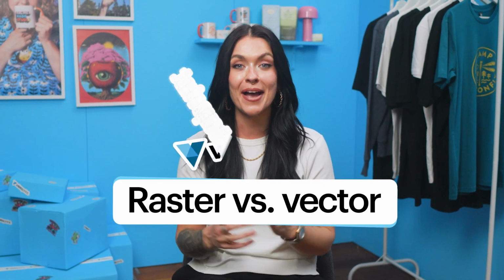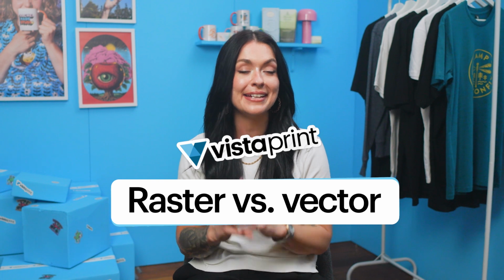Raster and Vector. No, these aren't the call signs of two FBI agents forced to work together in an 80s cop drama. They're two types of digital file formats that you're likely to encounter online.